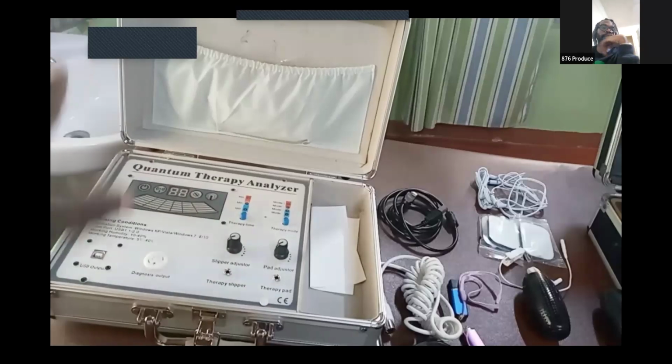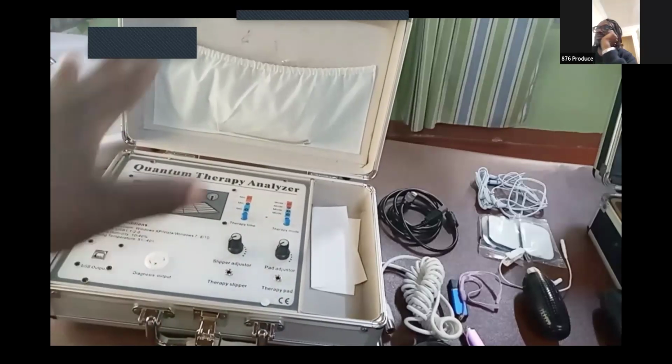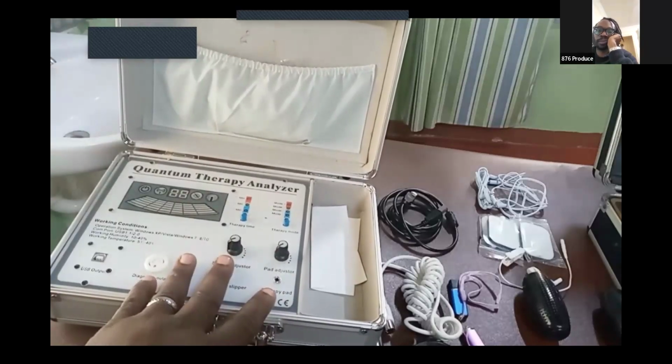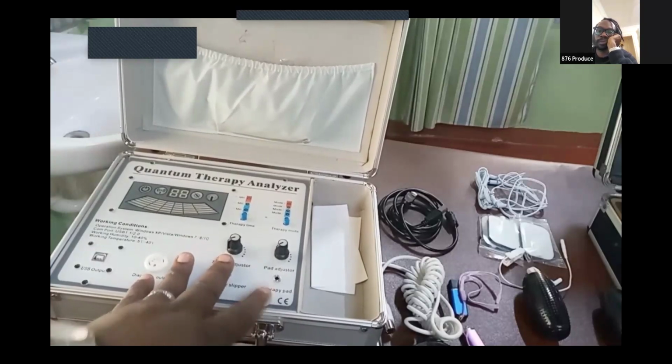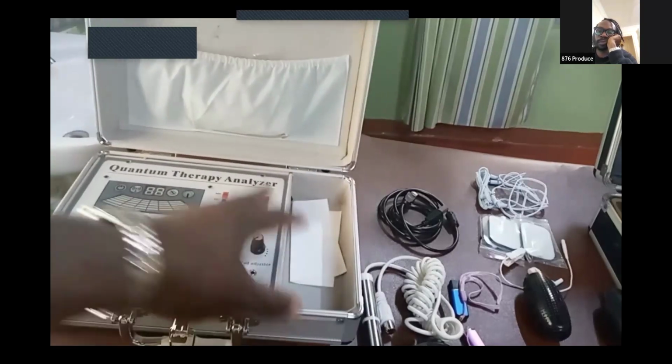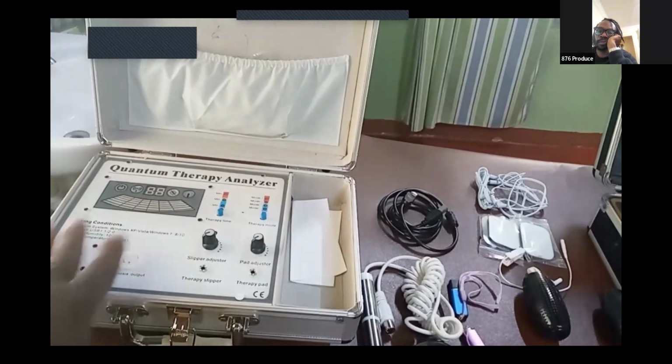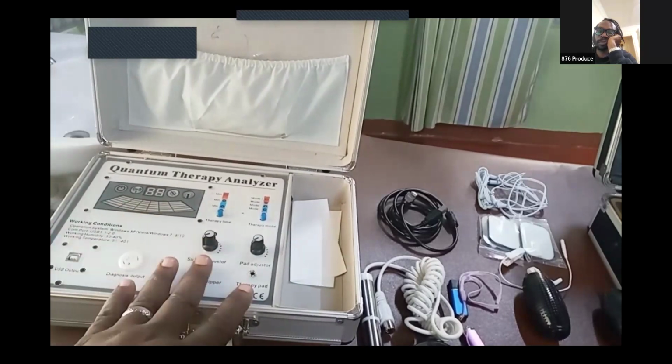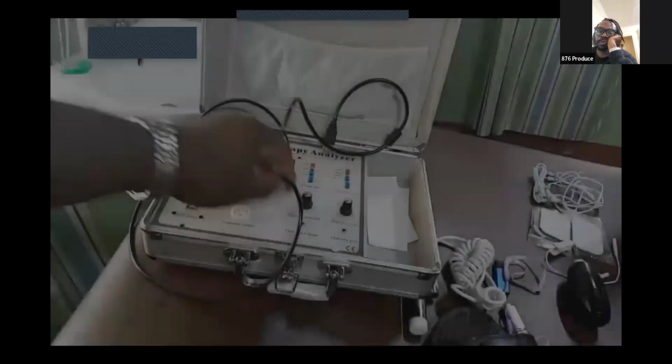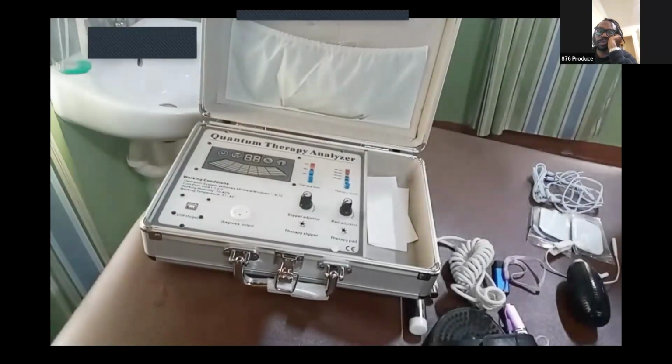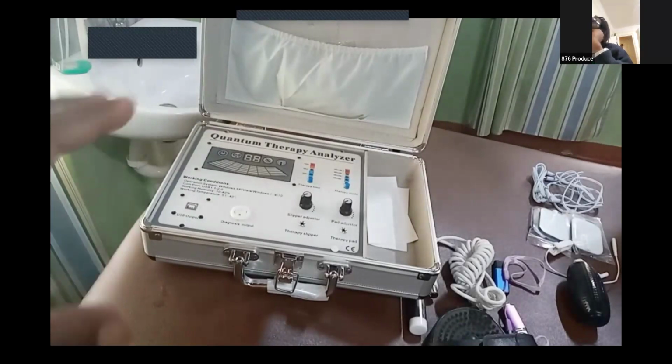So there's an assessment component and there is a therapeutic component to it. And I have a third machine. My first machine was a dual application machine that was very similar to this. It was both.